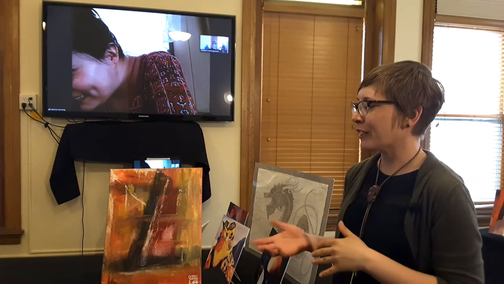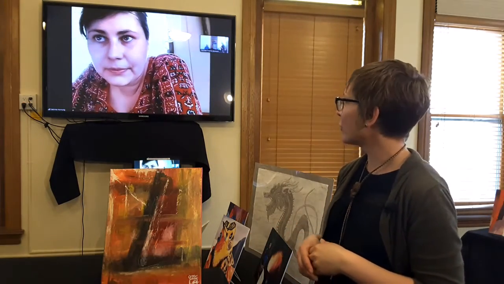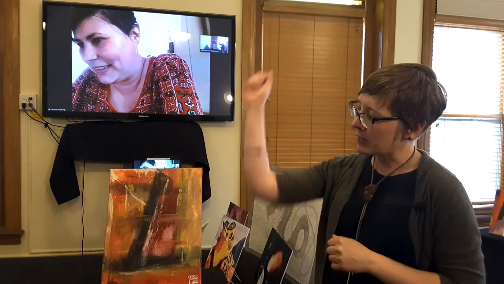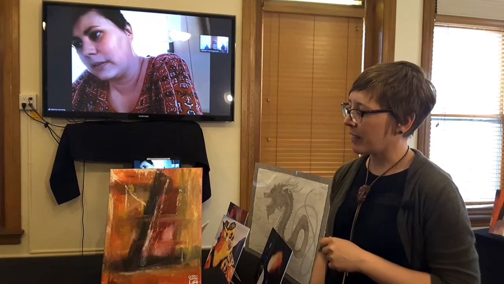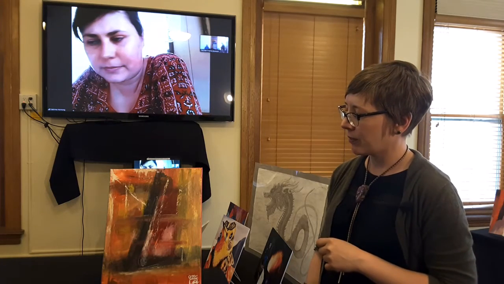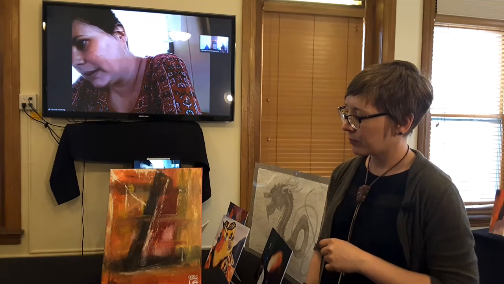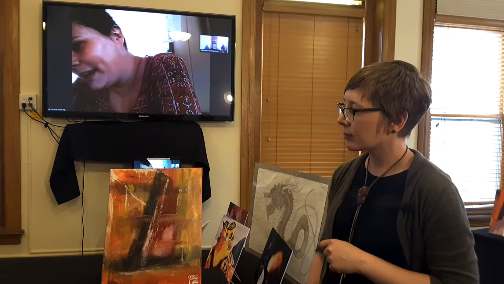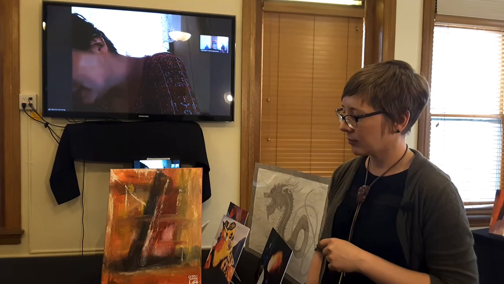I'm guessing whoever created this had a lot of freedom and fun with the expression of the movement of the application of the paint itself. Oh, I bet. I can't get over the palette. I love the colors.